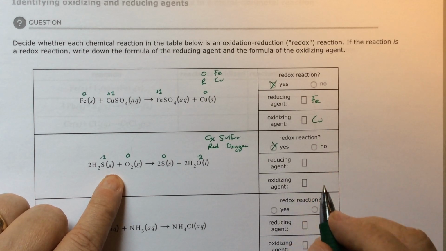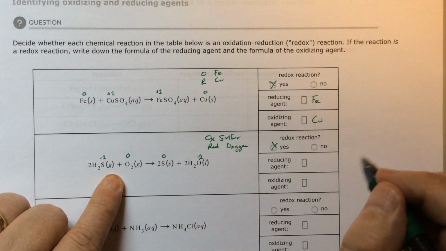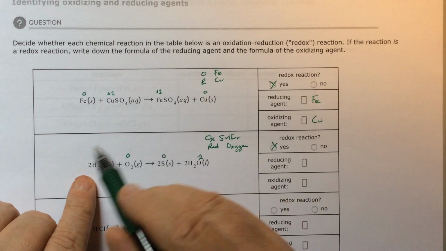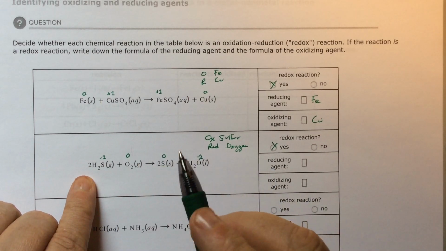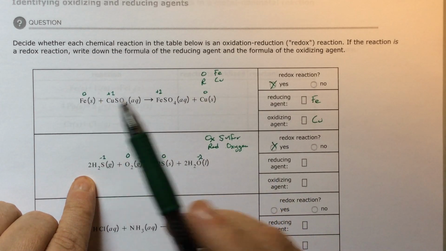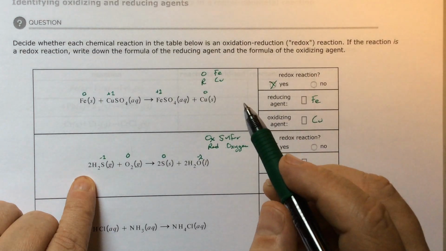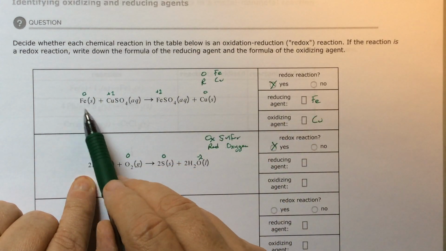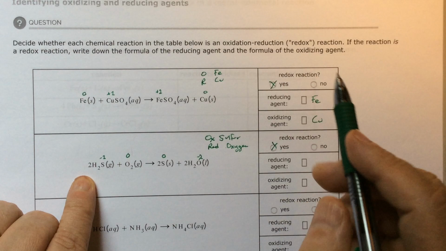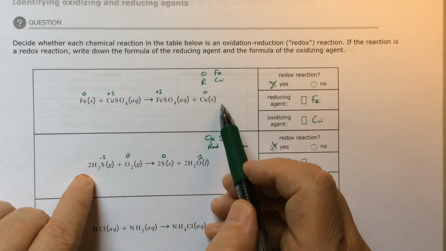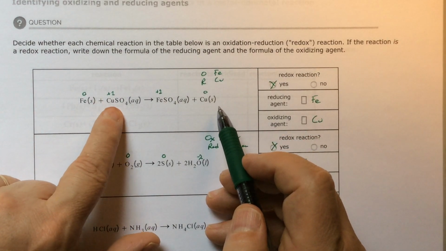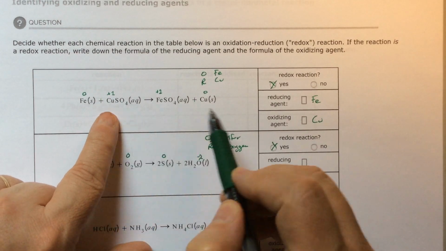Now, in this case, it's the whole thing as the agent. I made a goof here. The iron is fine because the iron is by itself, but the oxidizing agent wasn't just the copper, it was this whole thing. This whole thing allowed it to happen.